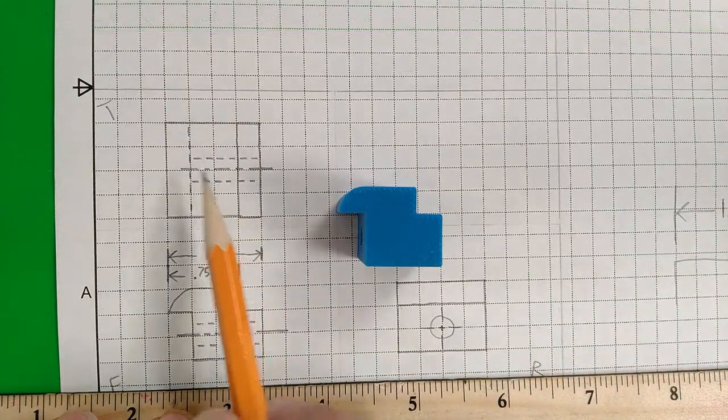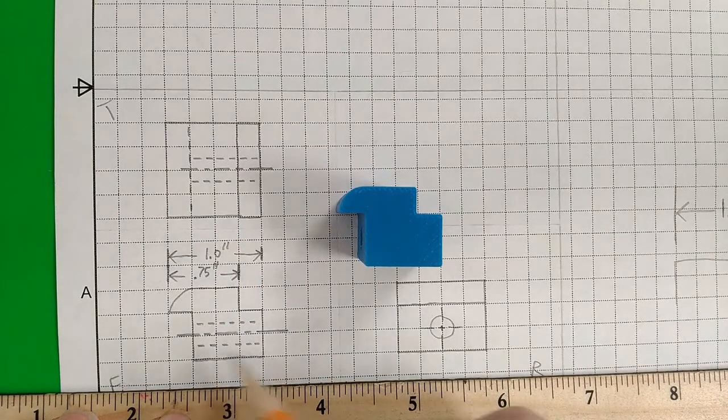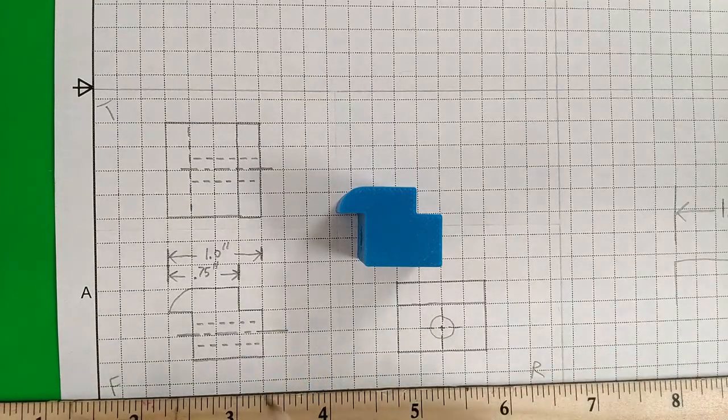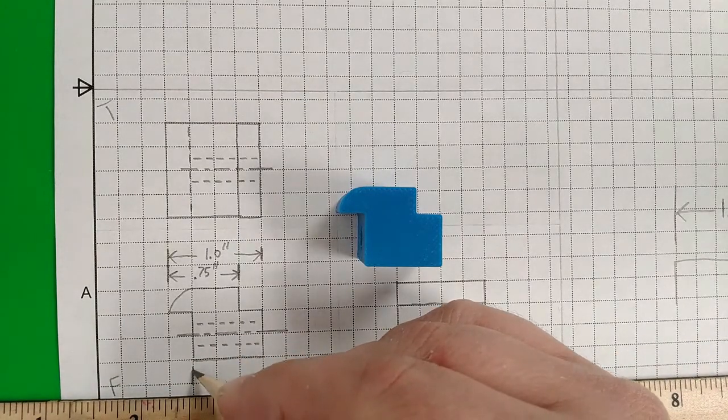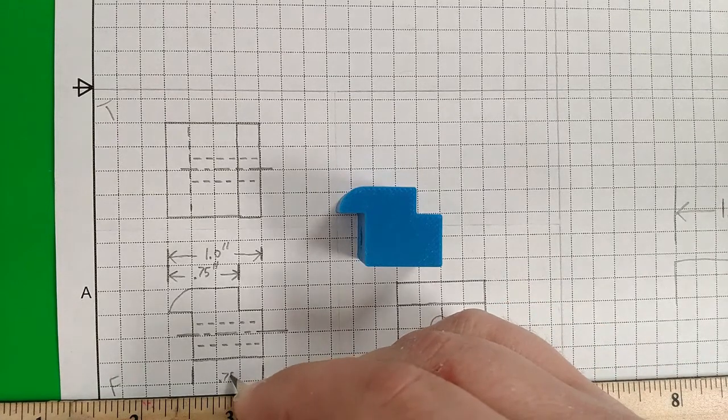I could dimension up here to represent this edge or this edge, but that side doesn't show the shape very well. So we're going to put the dimension down here. So the easier way to do this is to go ahead and just dimension this one, which is 0.75 inches.